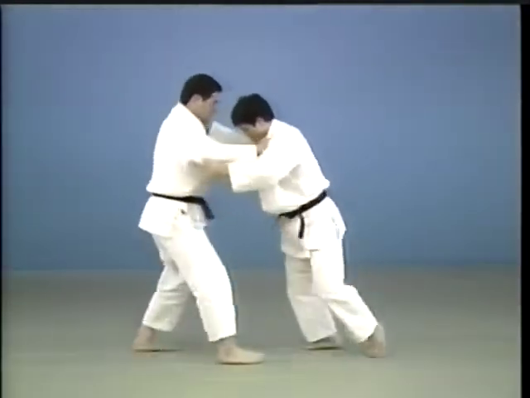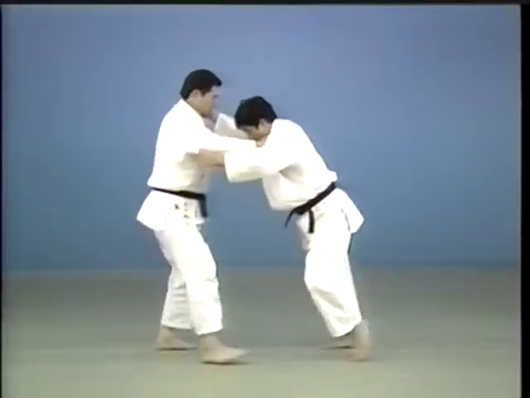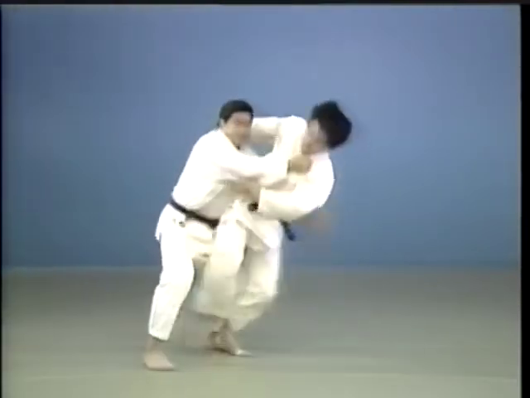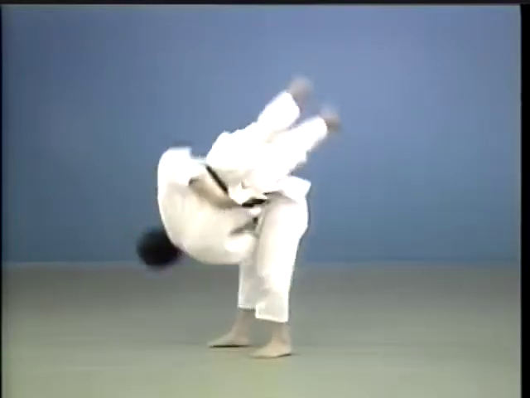This is Utsuri-goshi, which started out as an Uchimata by the opponent. You completely raise your opponent up by the waist and opening outwards, throw after moving him over on your hips.